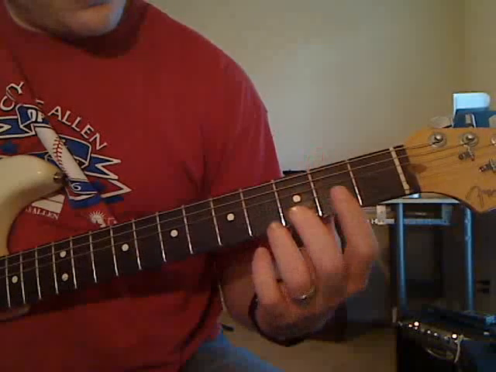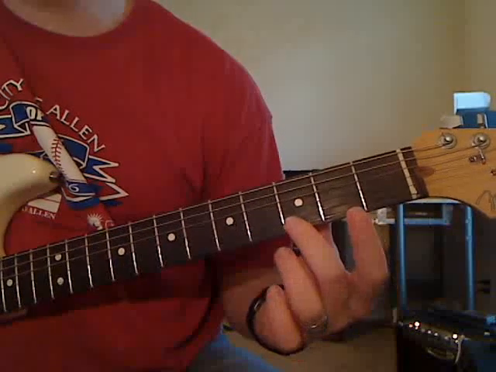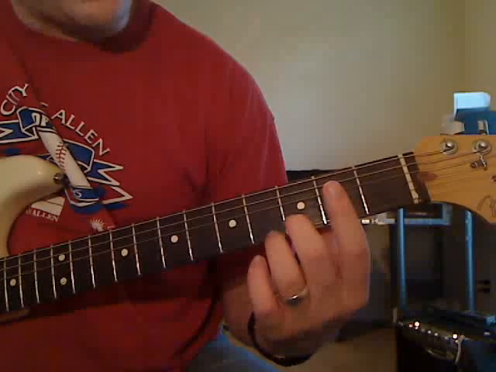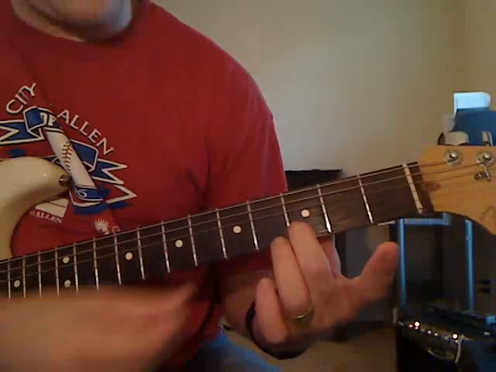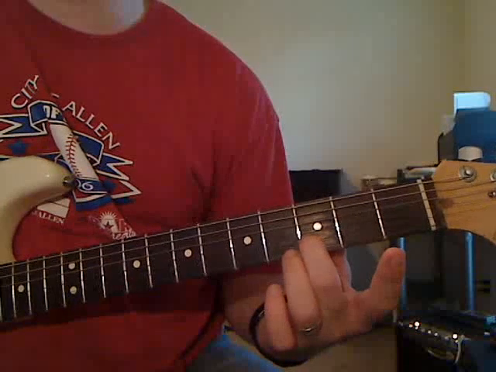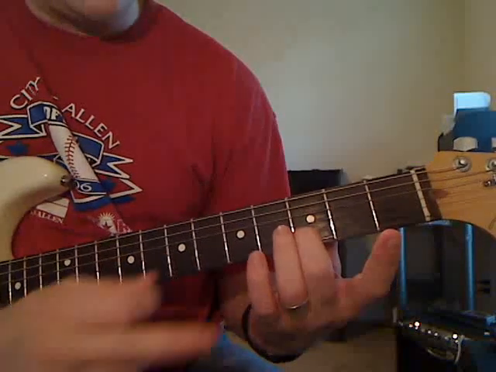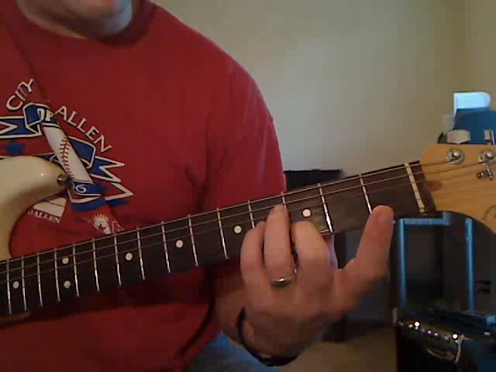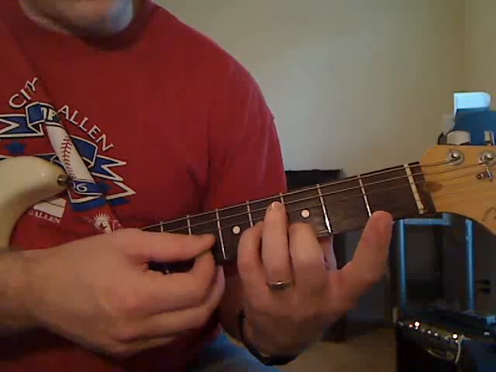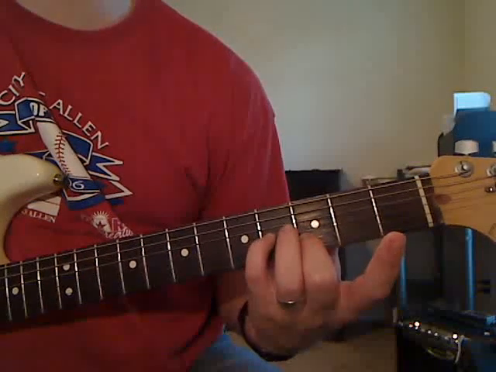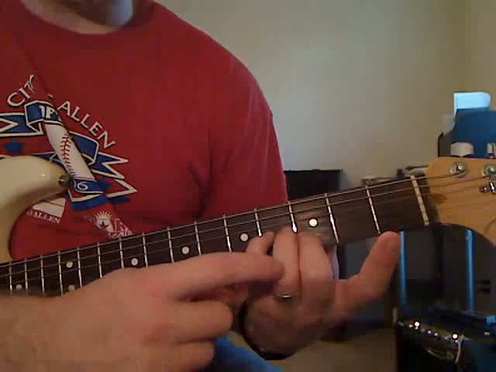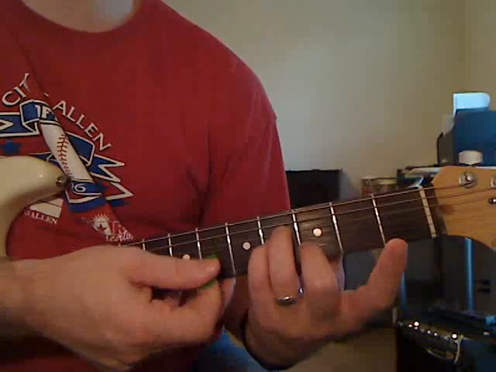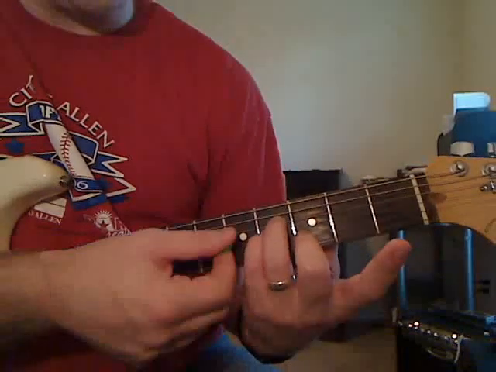You're going to take your middle finger, your second finger. Remember, it's 1, 2, 3, 4. So take your second finger and put it in the third fret of the B string. It's going to play that note right there. Now I want you to take your pinky and put it in the fourth fret of the G string, playing that note. And now I want you to take your third finger and put it in the fourth fret of the D string. Okay? So we've got those 3 notes so far.